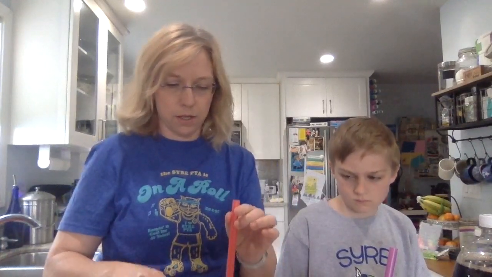So the first thing we're going to do is we're going to go ahead and add a scoop of ice cream to our jar. And then I'm going to put the lid back on this. And then we're going to add some root beer. Just pouring it right on top.